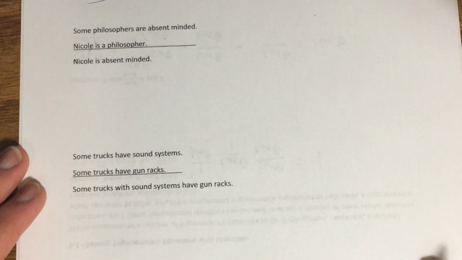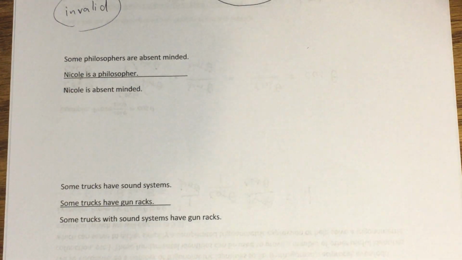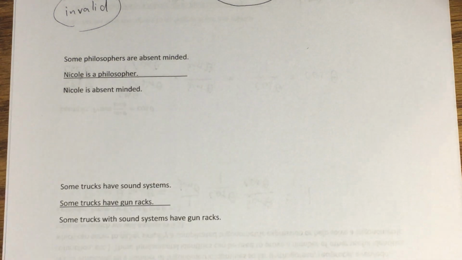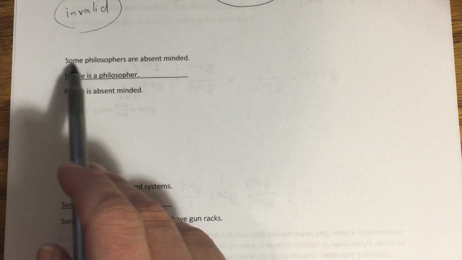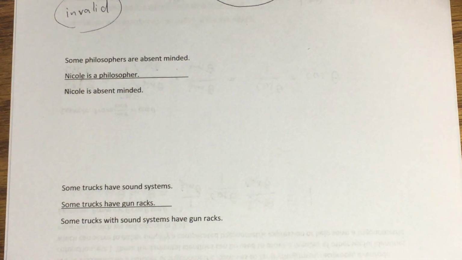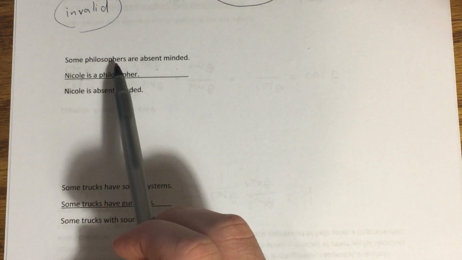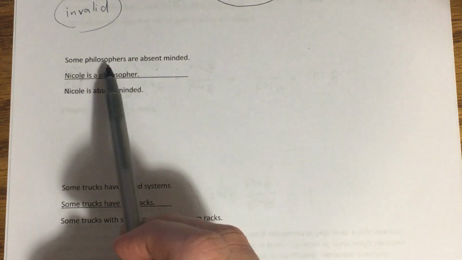Let's take a look at another example. Some philosophers are absent-minded. Nicole is a philosopher. The conclusion here is Nicole is absent-minded. So let's analyze this. The first premise is going to give us our diagram in this case. Some philosophers are absent-minded. Some is the quantifier here. It's an existential quantifier. Some does not necessarily mean all. It does not necessarily mean none. It means some.